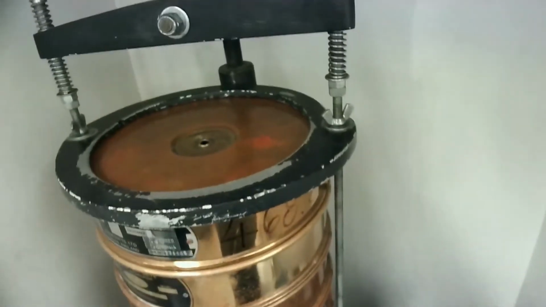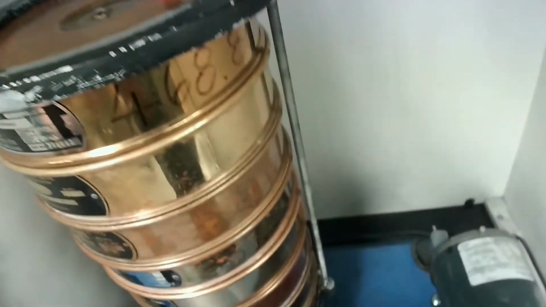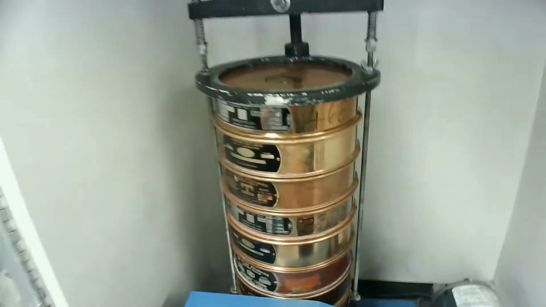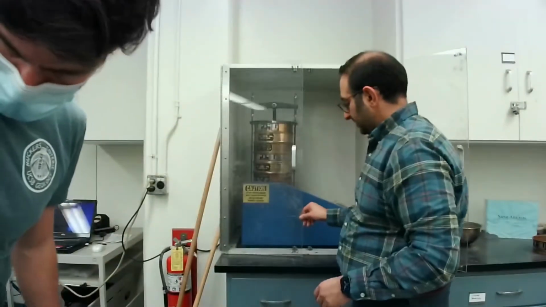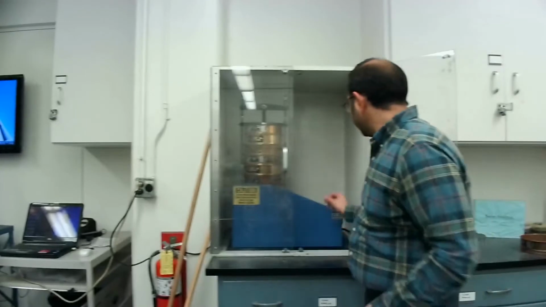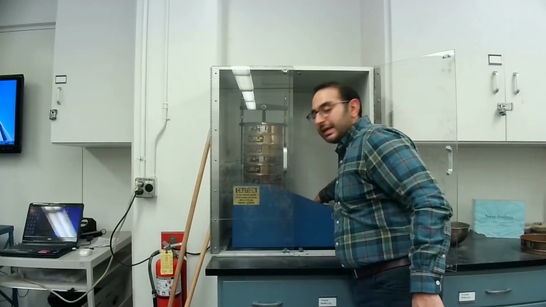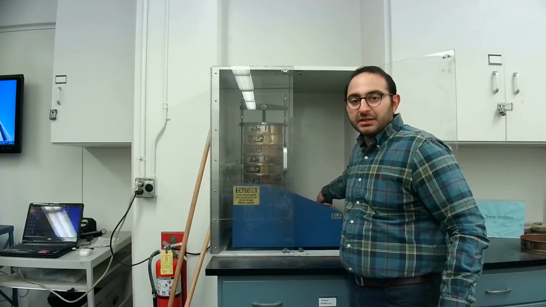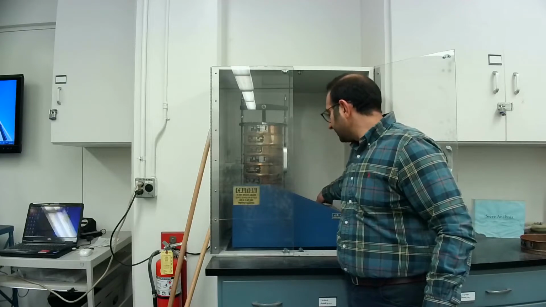So this is a view from the top of this. So I have that collar, and this is the stack of the sieves, and that's the little motor for the shaker. So let me place this back, and I'll be turning on. Close this door off. This is a pretty noisy device, so what I'll do now is I'm going to turn on the shaker, and I'm going to leave it on for 10 minutes, and then I'm going to come back after 10 minutes and take the sieves off.